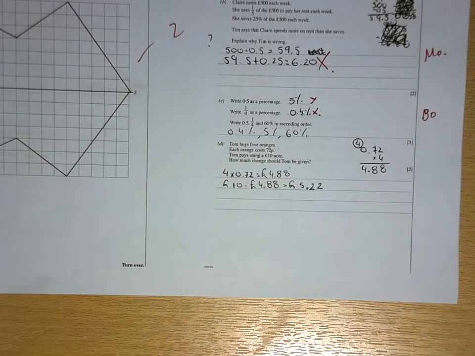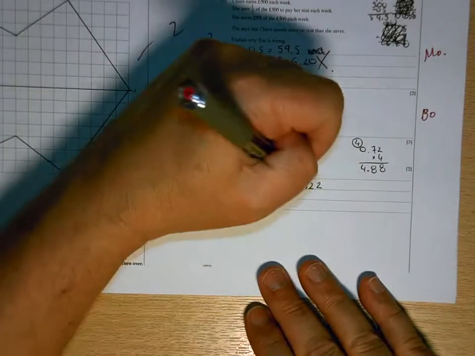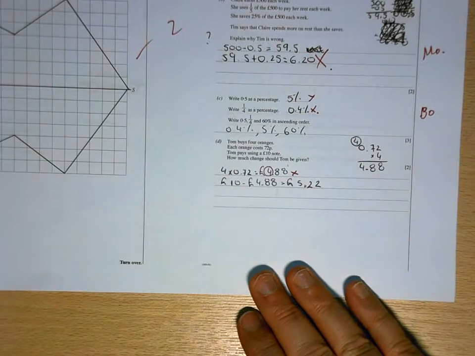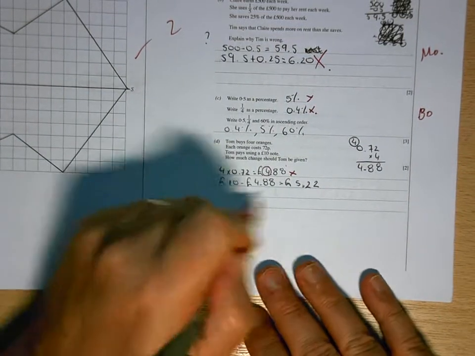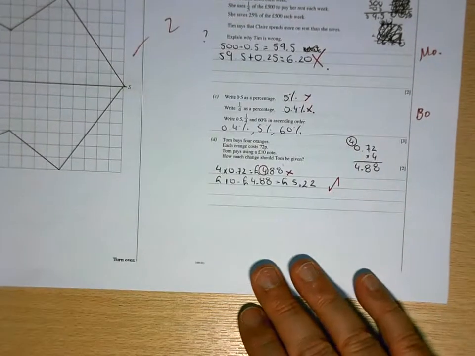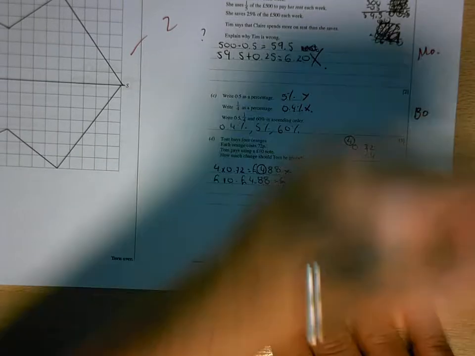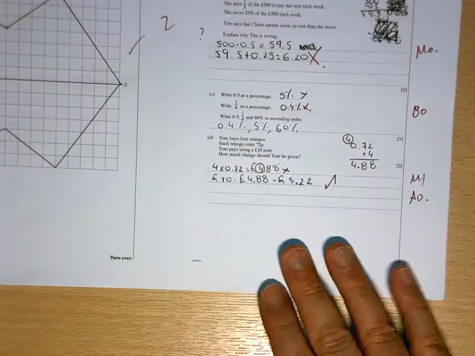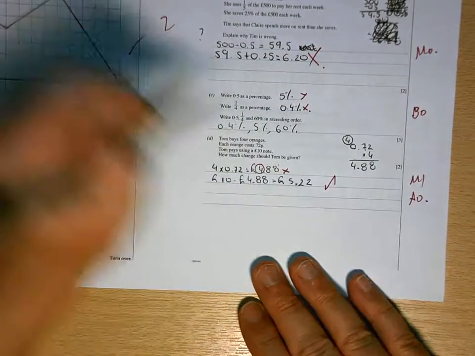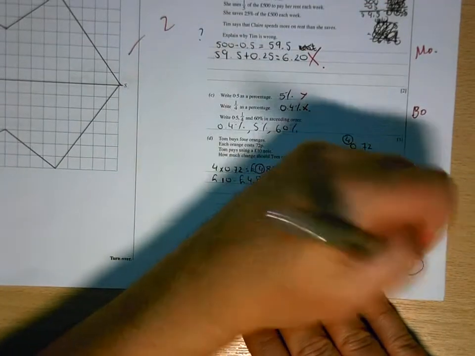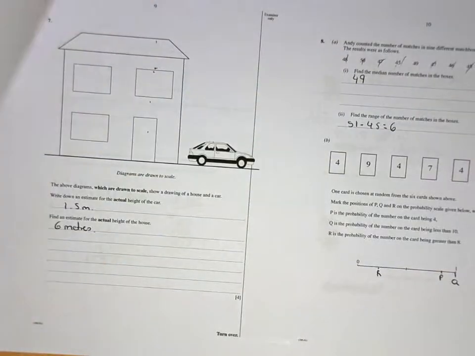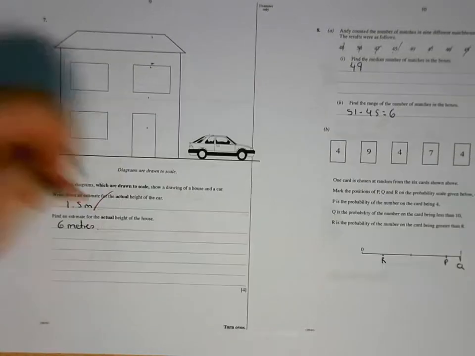4 lots of 72 pence is £2.88, not £4.88, but once you take that away from £10, your change is correct. So you're going to get 1 out of the 2 marks for that. So 2, 4, 5 marks for that question.